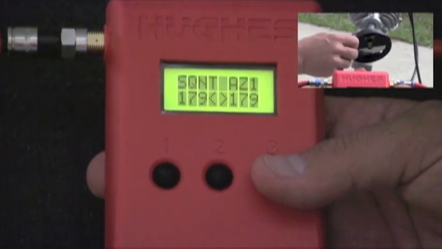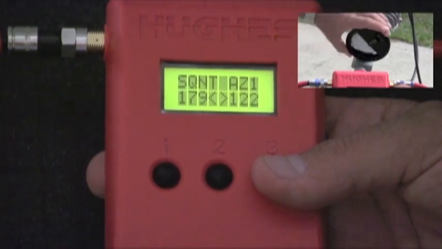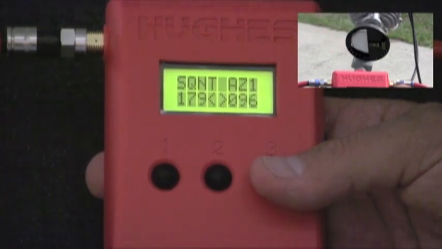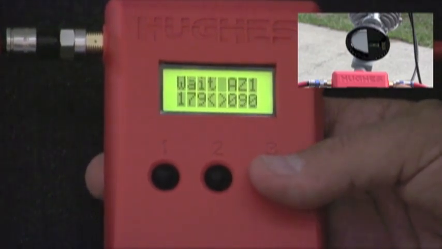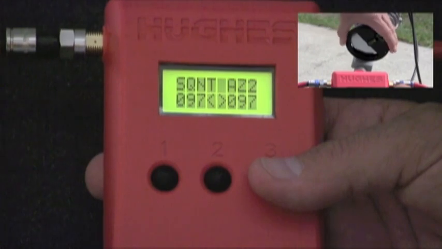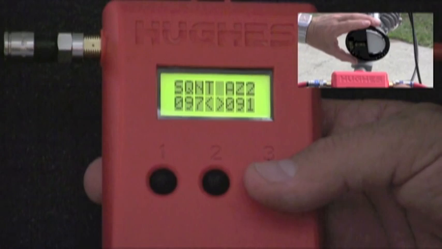Squint as 1 now shows, so we need to rotate the squinter and make sure it's level, and then press button 3, storing the value. Squint as 2 appears now. Rotate the squinter 180 degrees, making sure it's level, and then press button 3.